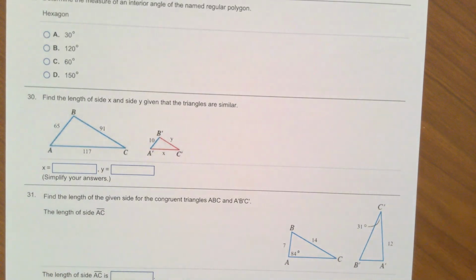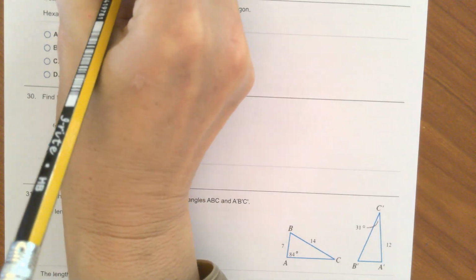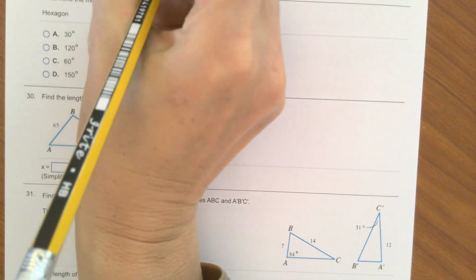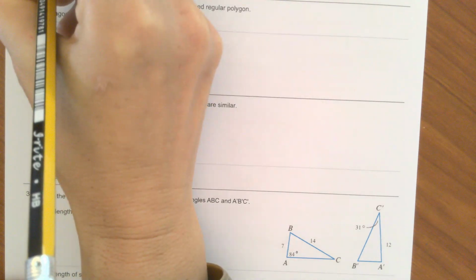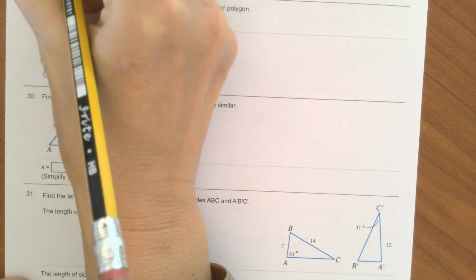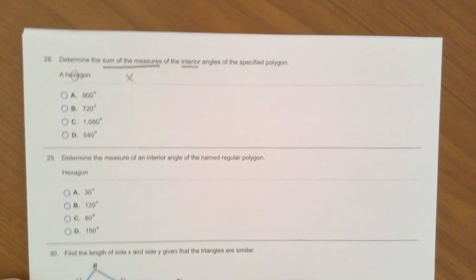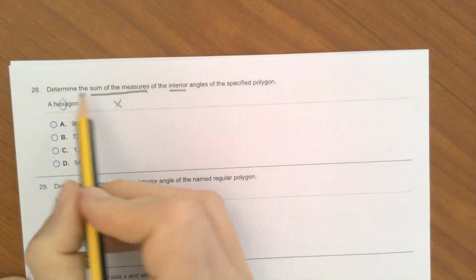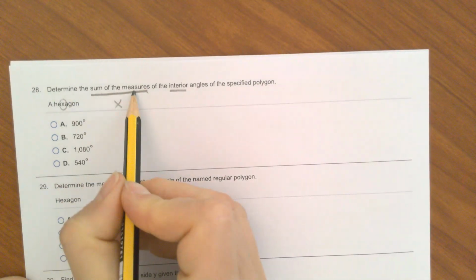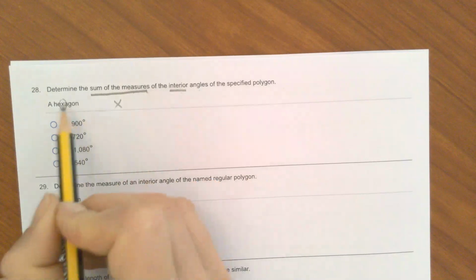Hexagon. Find the sum of the measures of the interior angles of a hexagon. Hex has an x. Oops, you can't see anything. Let's start again. Determine the sum of the measures of the interior angles of the hexagon.